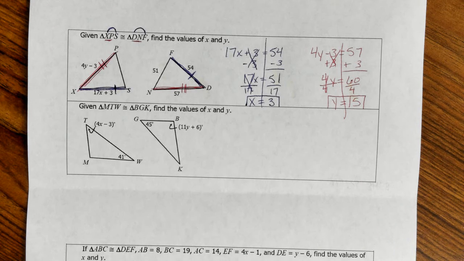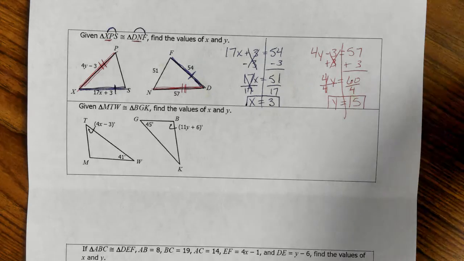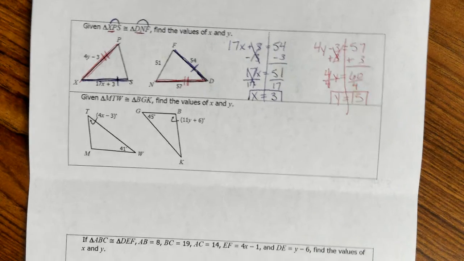Okay? On the rest of these, when I am solving, what I need you to do is once we have it set up, I need you to pause the video, solve it on your own, then resume and make sure that you got the right answer. That's the best way to make sure that you're solving for x correctly.